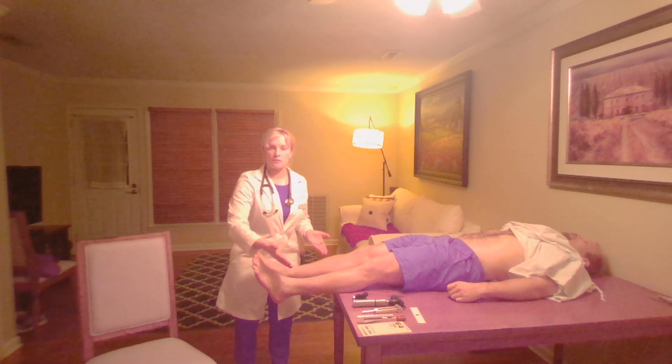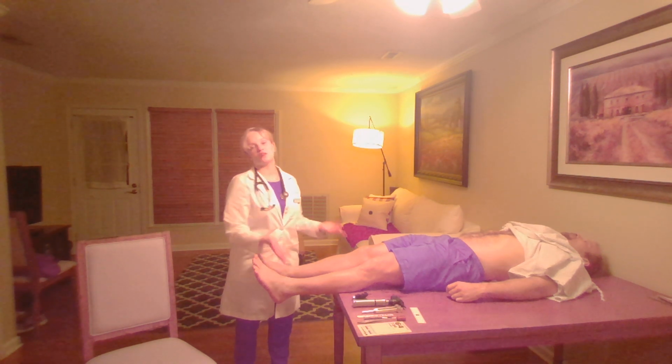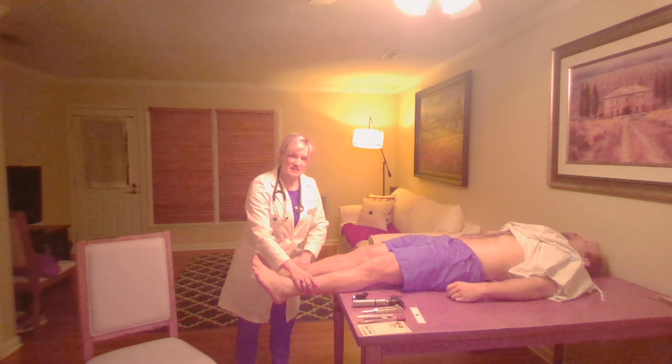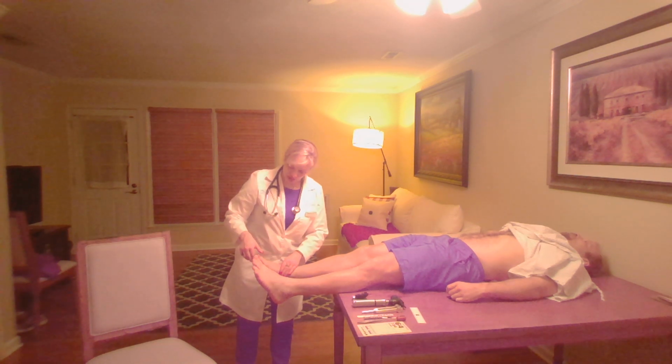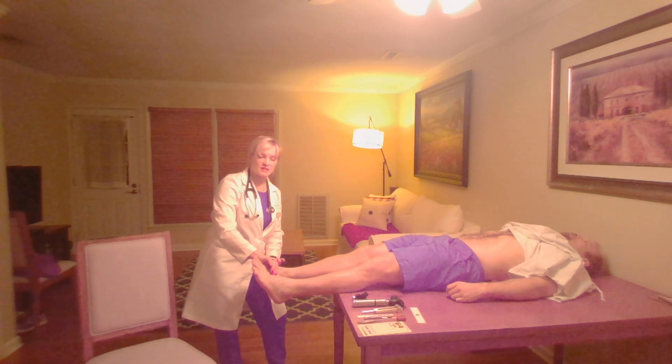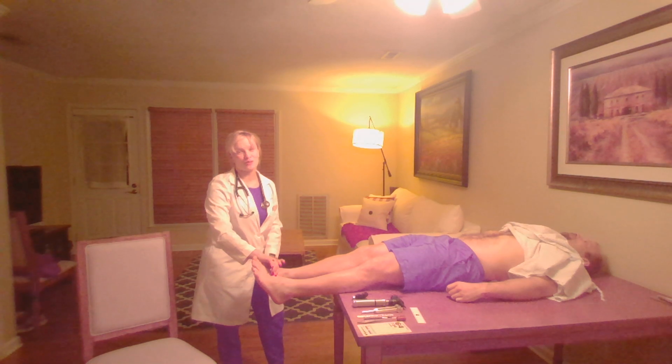I want to assess the hair pattern as well as the skin here, assessing for any lesions or scars. We're going to assess the temperature for any dependent edema. As well, look at the toes for capillary refill and perfusion. And then we're going to go ahead and palpate the dorsalis pedis, which is symmetrical bilaterally and strong.